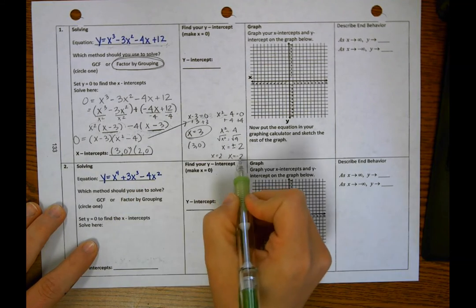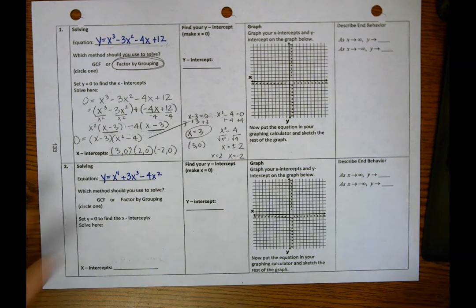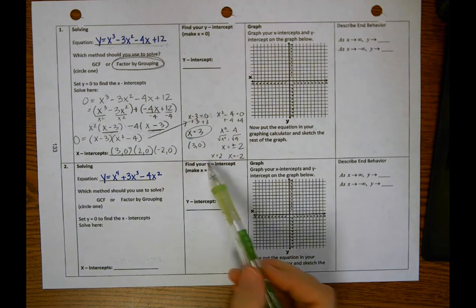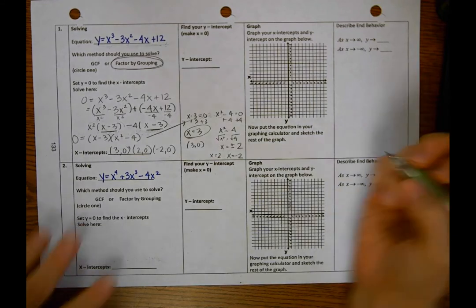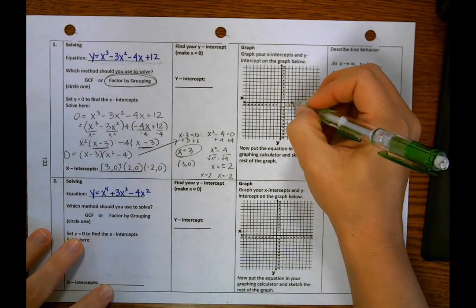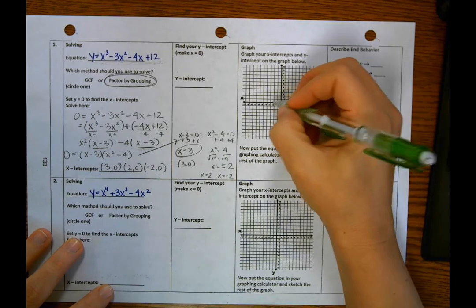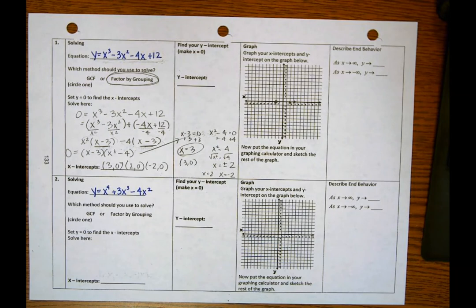And one of my solutions is negative 2, meaning that I have another x-intercept at negative 2, 0. Right? My solutions, what I get for x, are my x-intercepts. Those are the values that I'm going to graph. So I could graph those right now. I have a 3, 0, a 2, 0, and a negative 2, 0. So that's the beginning of our sketch.